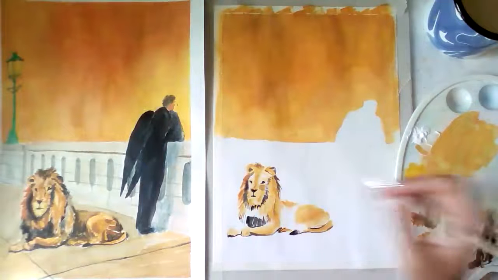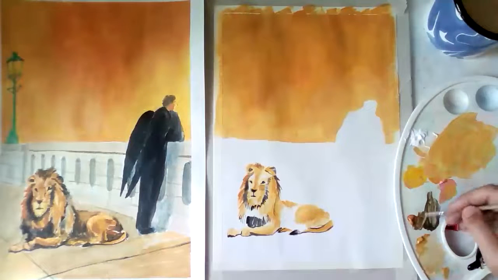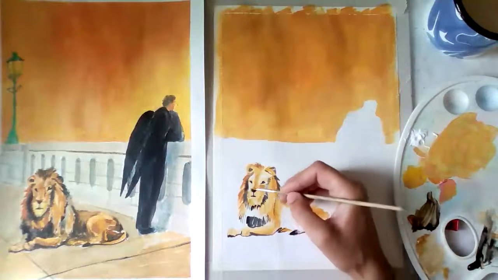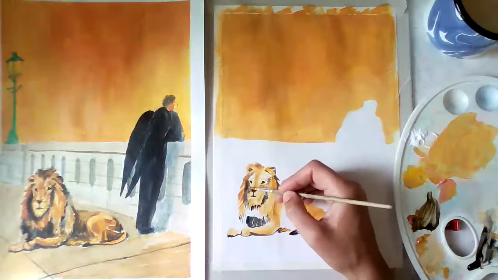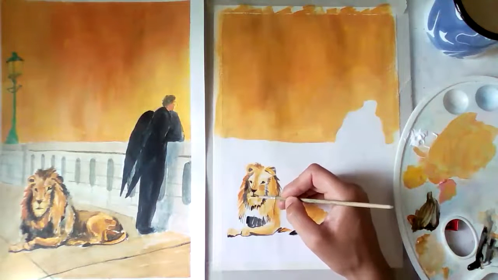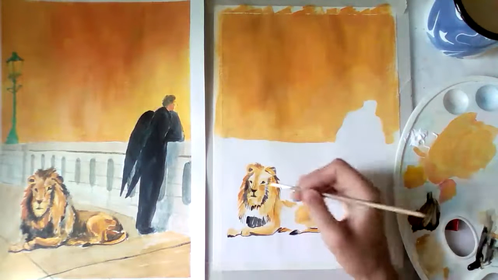Yeah. And first I also have here a bit of shadow on the left side of the face. And here around the mouth, again, I also can put a bit. So I'm already not putting black, but some brown.